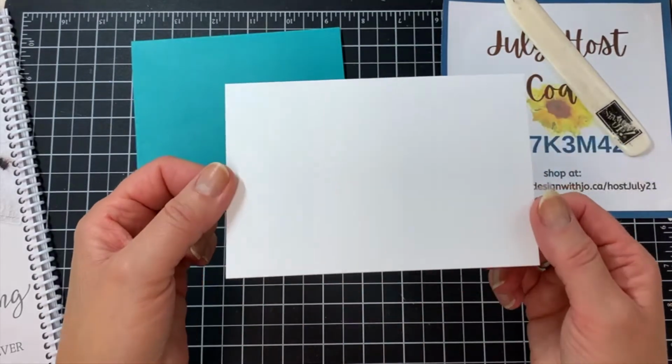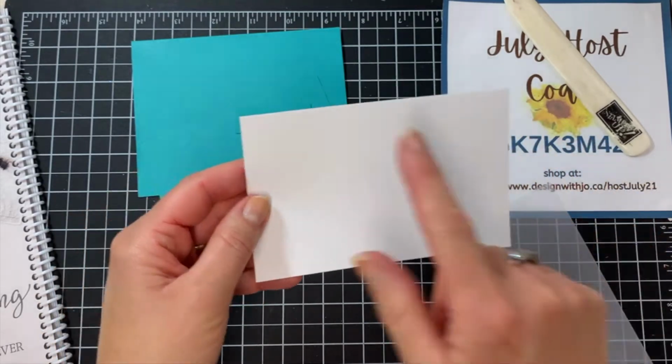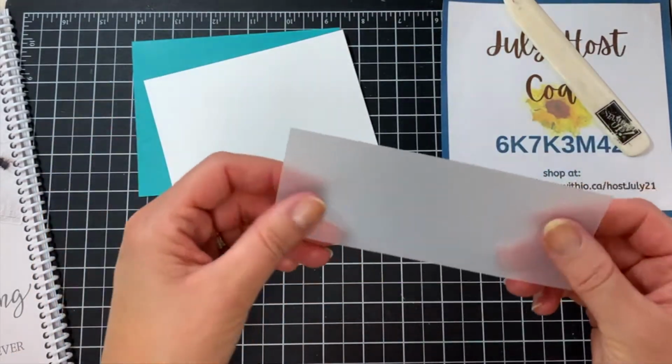And then we have a piece of our Basic White, and this is 3.5 by 5 3/8. So 3.5 this way, 5 3/8. And then I have a piece of vellum.